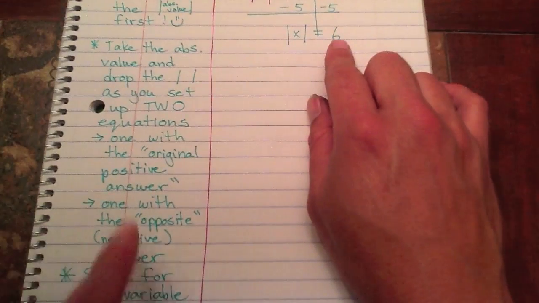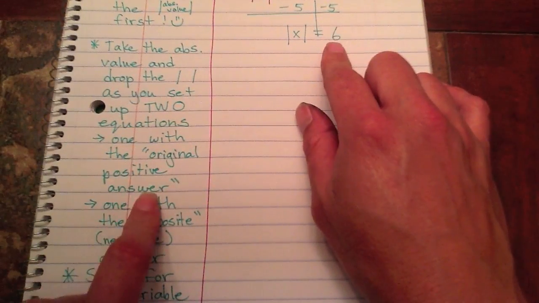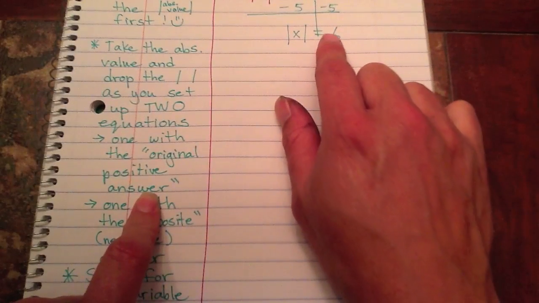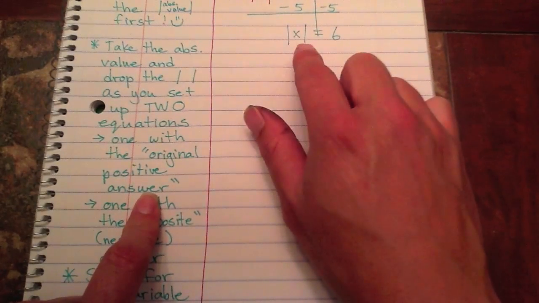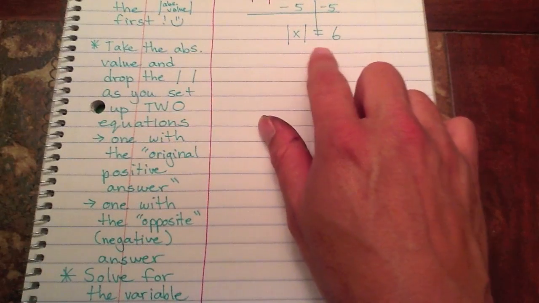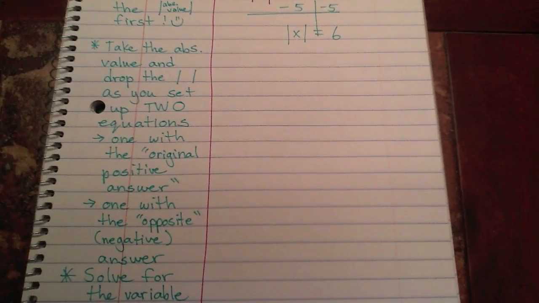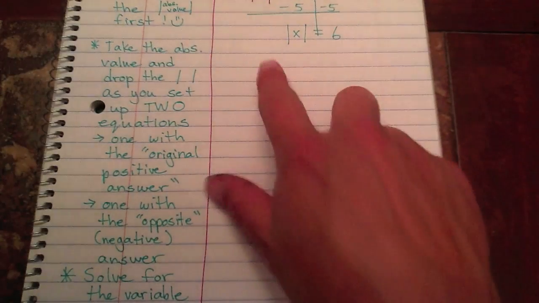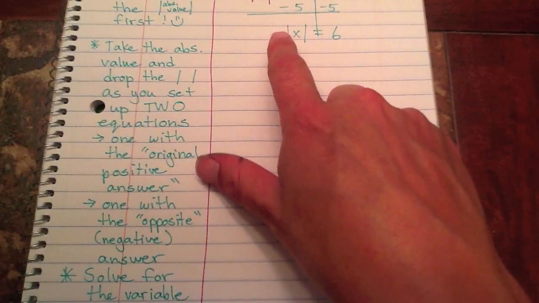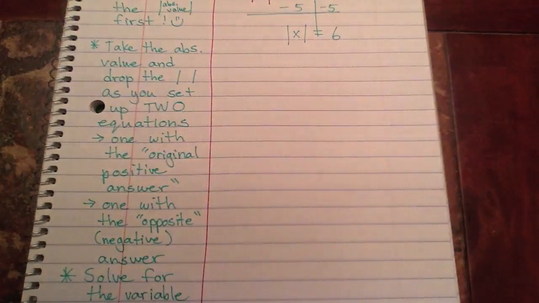As soon as you have a negative answer here and this is alone with nothing on the outside of it, then you know that you have no solutions, and you can just write no solutions and move on. You wouldn't even have to solve. It's different if there's still stuff over here. It's only when the absolute value is completely isolated and that's negative.